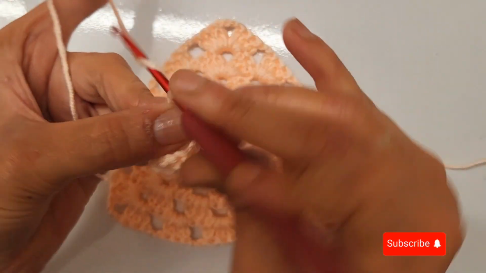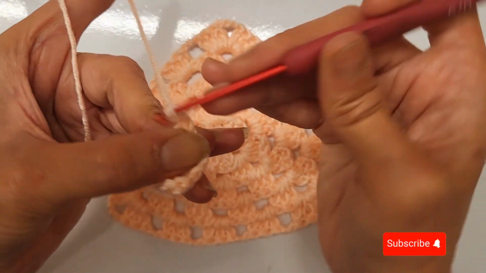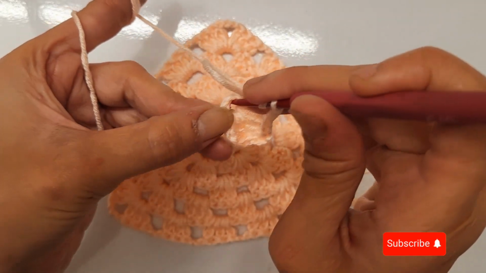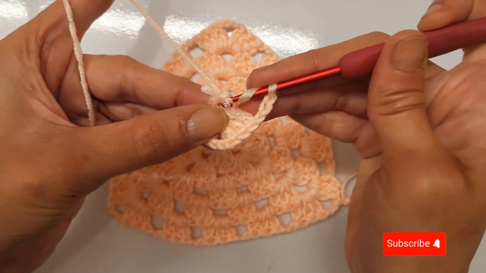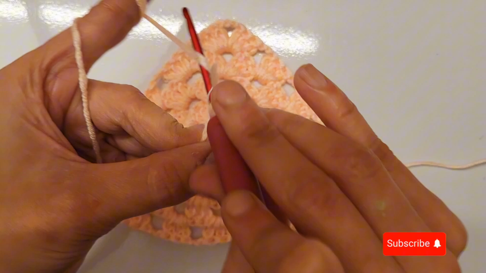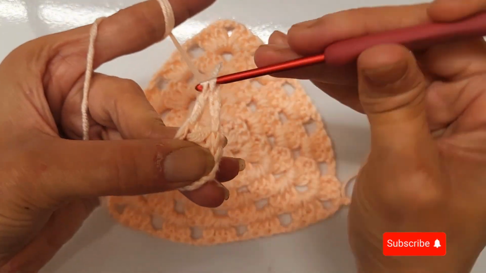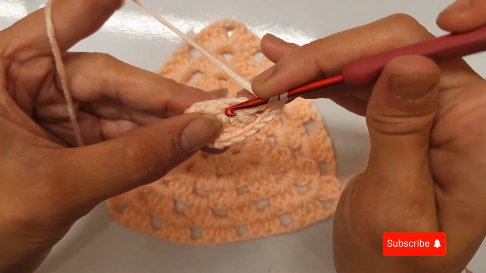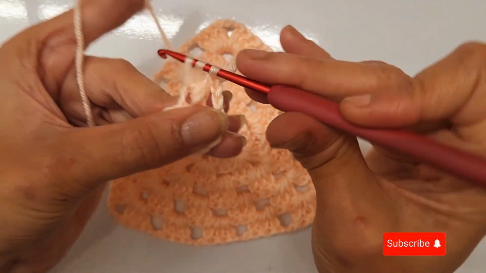Then chain of 3, 1, 2, 3. Come here to make again 3 double crochet.